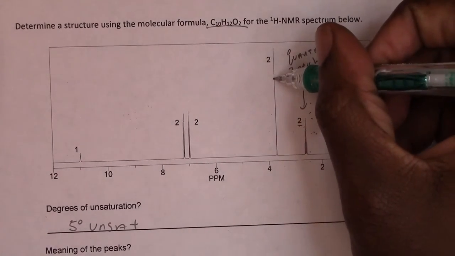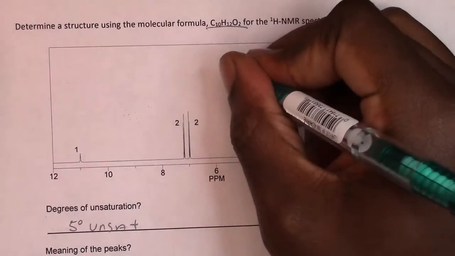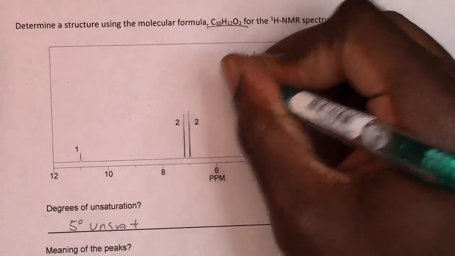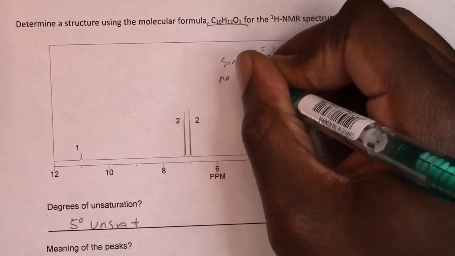Now moving forward, we have a singlet, which means that there are no neighbors.